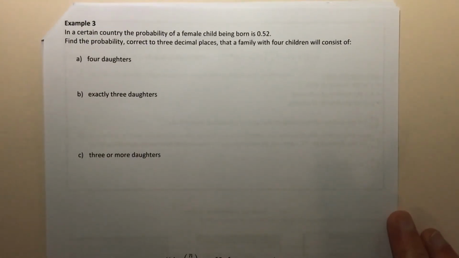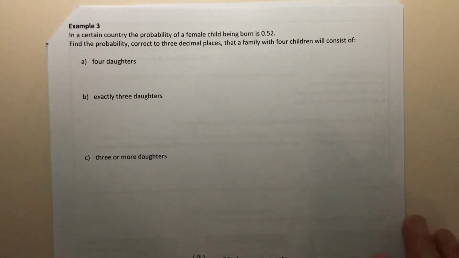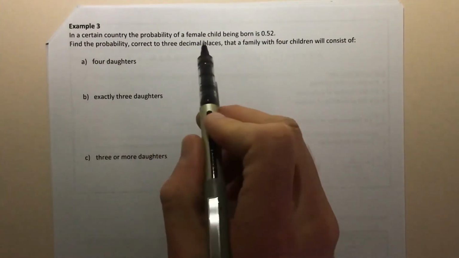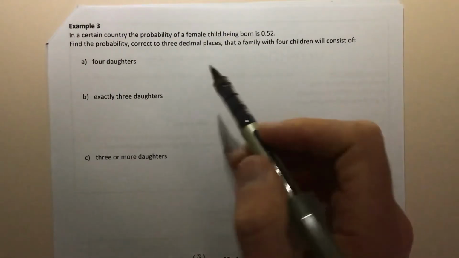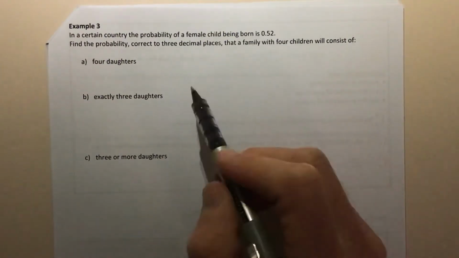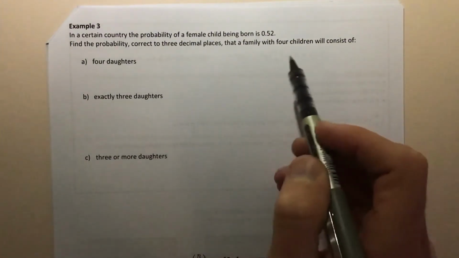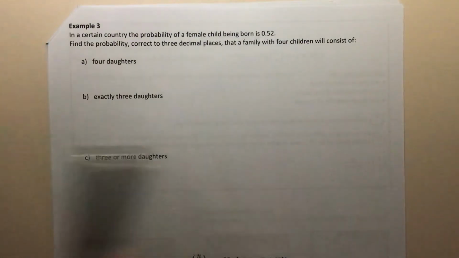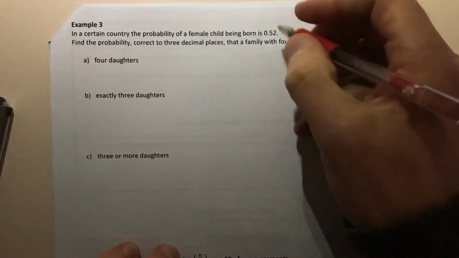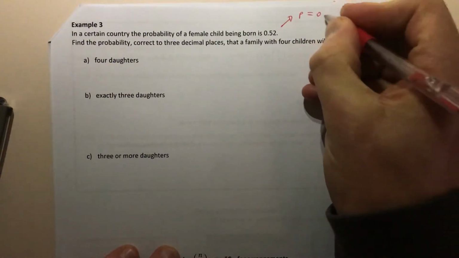Here's a slightly more complicated question that, again, we can think of using tree diagram methods. This says, in a particular country, the probability of a female child being born is 0.52. So when a child's born, the probability that it will be a female child is 0.52. Find the probability, correct to 3 decimal places, that a family with 4 children will consist of. Okay, so a couple of things to pick out here. One is that the probability of success is 0.52.